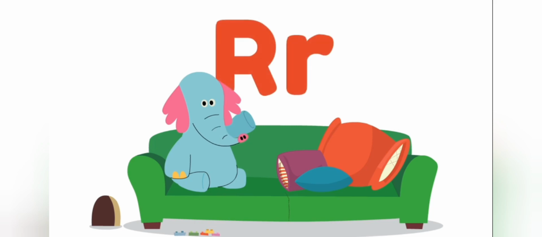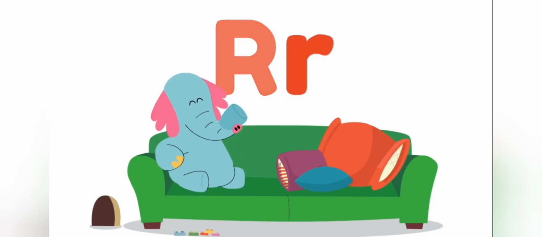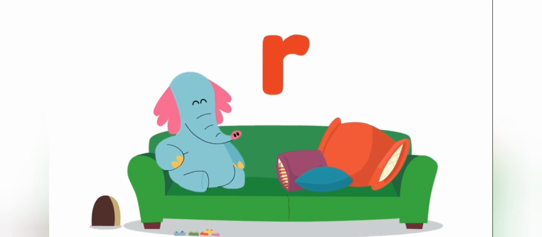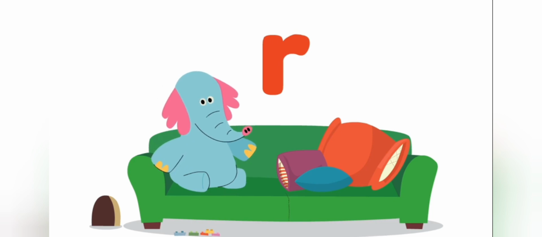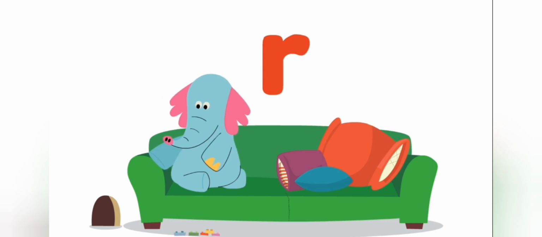This is the letter R. This is the lowercase r. The letter R makes the r sound, like in the word rat.